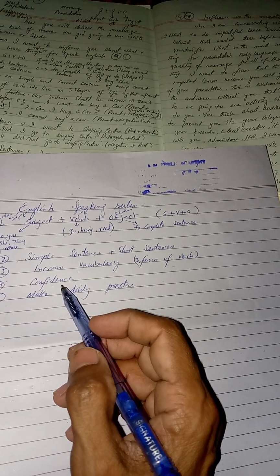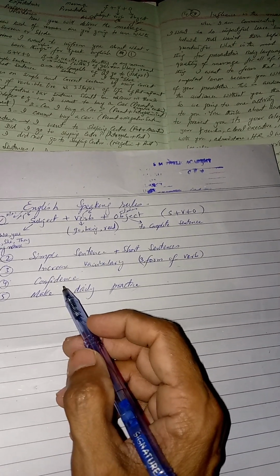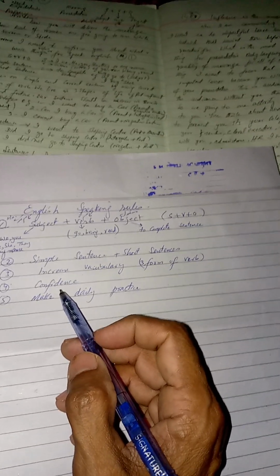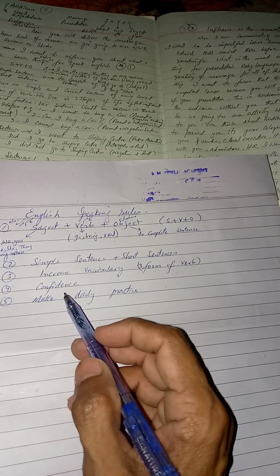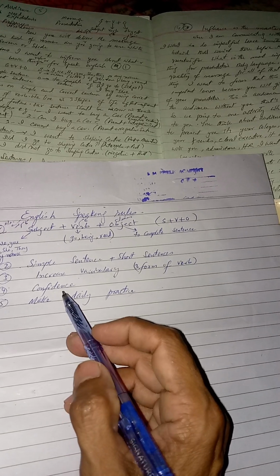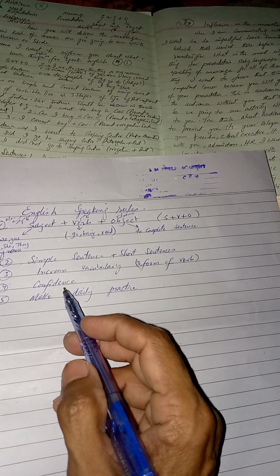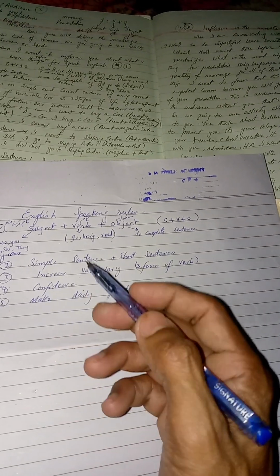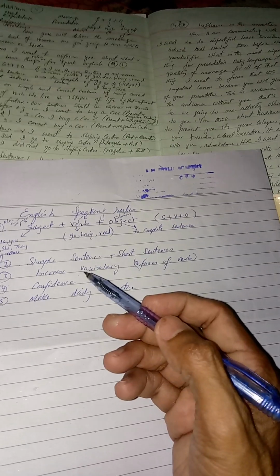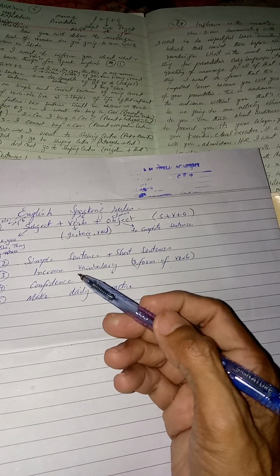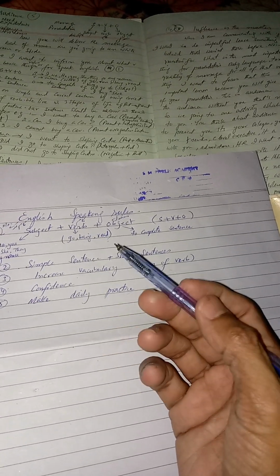Rule number four is confidence. Confidence is also very important, because if you don't have confidence, then you cannot speak English fast and fluently. First of all, you have to practice basic English, but even for basic English, you have to have confidence. For example, if you have 10 people in front of you, or 25, you can speak English very confidently. You can consider that they don't know English.